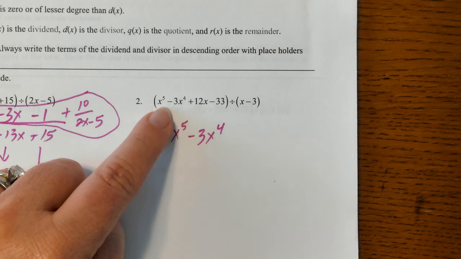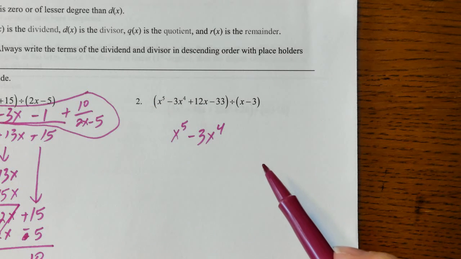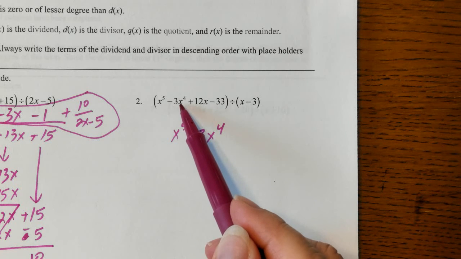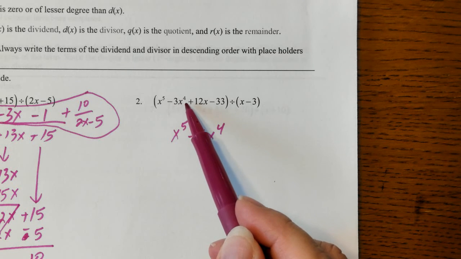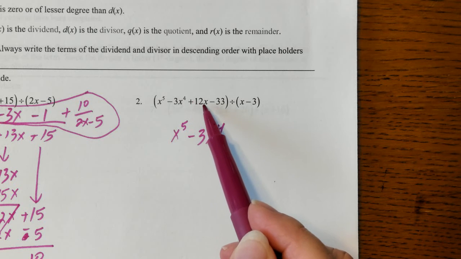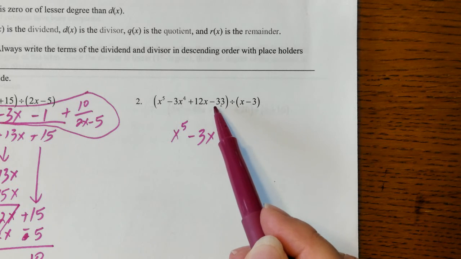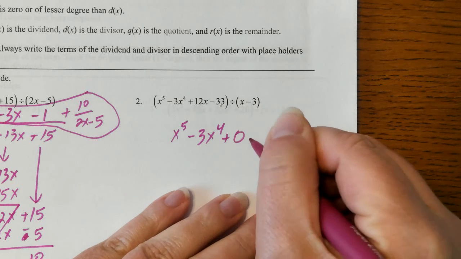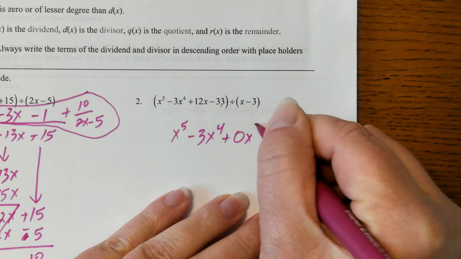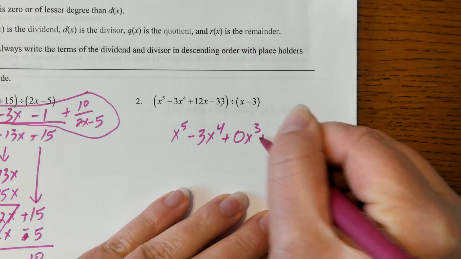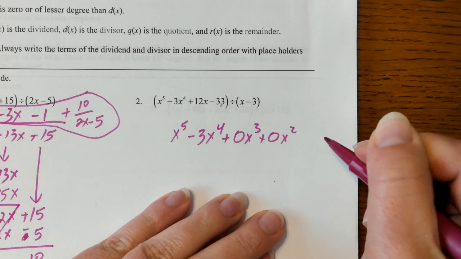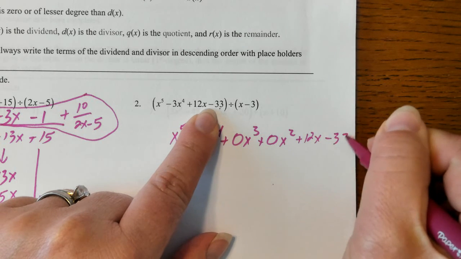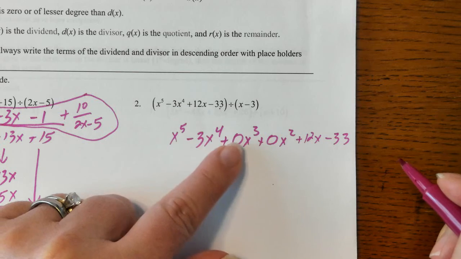Now notice one thing here. We are missing some pieces. They've got an x to the 5th, an x to the 4th. They skipped over x to the 3rd and x squared, and then there's the 12x and then the constant. So if anything is missing, if they skip over any pieces, we are going to put zeros in for that. So we're going to put in a 0x to the 3rd. We're going to put in a 0x squared. And then we resume with our plus 12x and our minus 33. Put zeros for any parts that were missing.